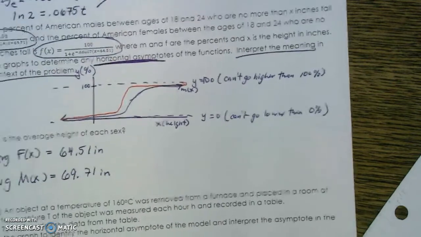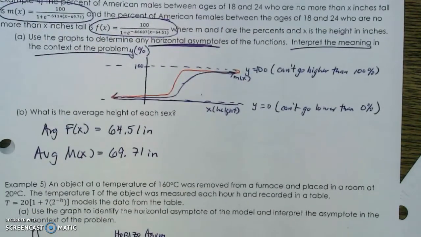And so that's what I wrote here, that with each curve, it's going up towards 100 because you can't go higher than 100%, and down towards 0 because you can't go lower than 0%. Then it asks for the average height of each sex. So by average, I looked for the 50%.